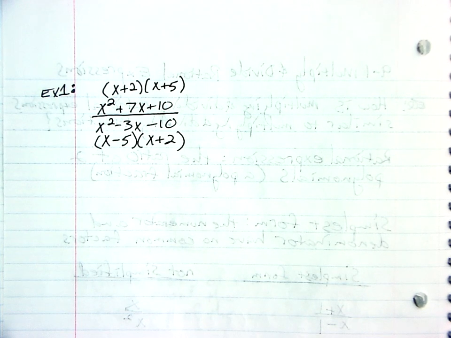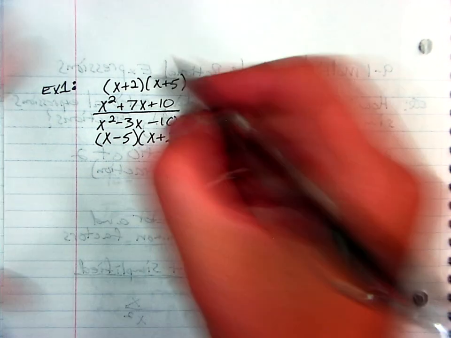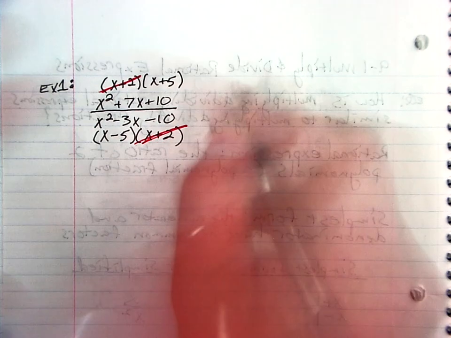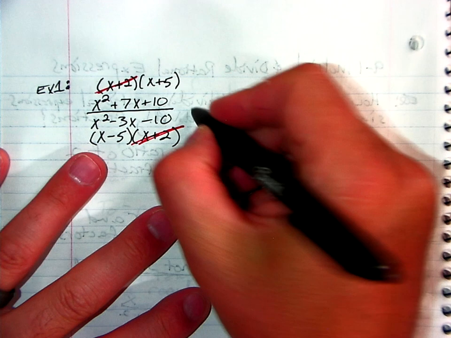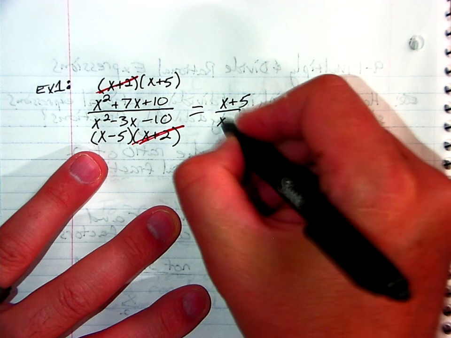Can I cancel anything out that's the same on top and bottom? For the fives, the 2's. Well, that's a positive 5 and a negative 5. That's not the same. But plus 2, x plus 2, I can. So let's get rid of the x plus 2's. And now what is left? x plus 5 over x minus 5.